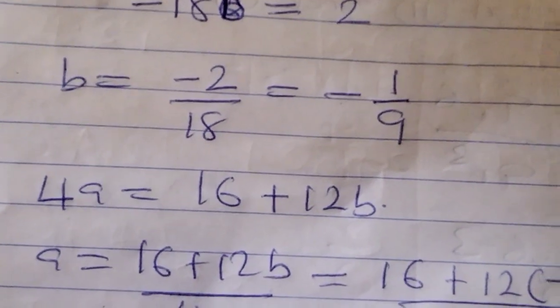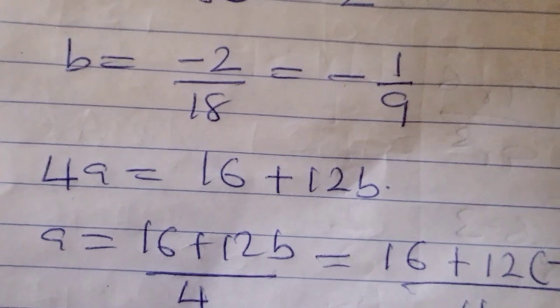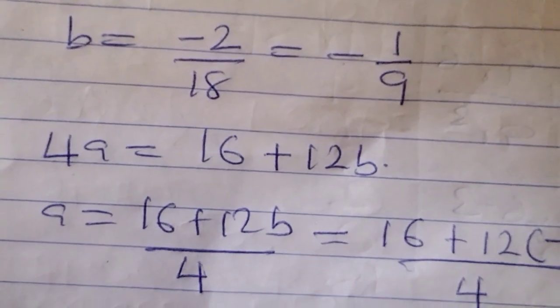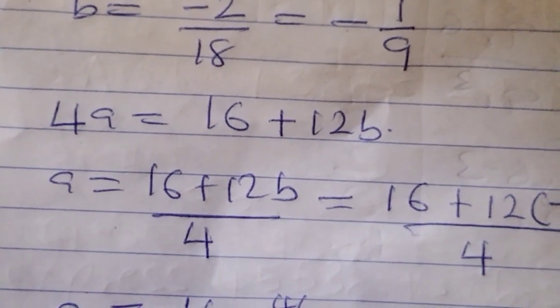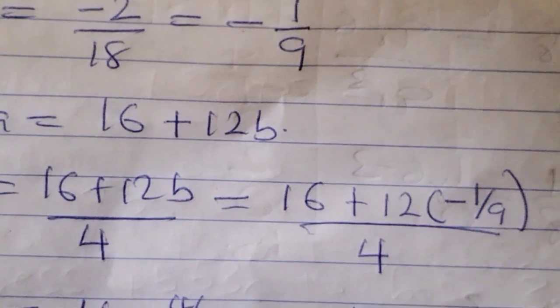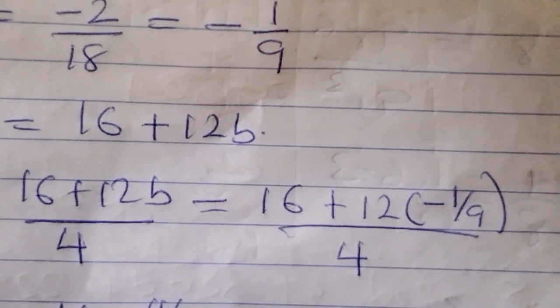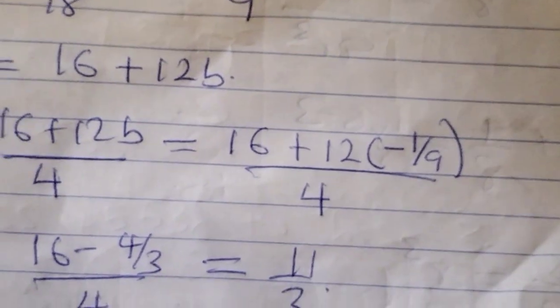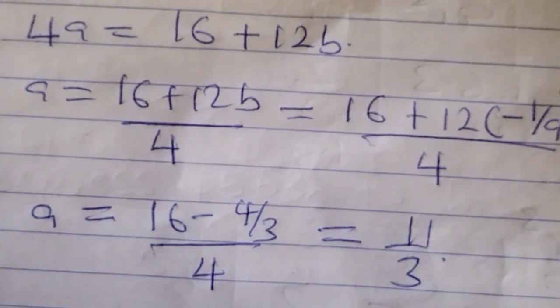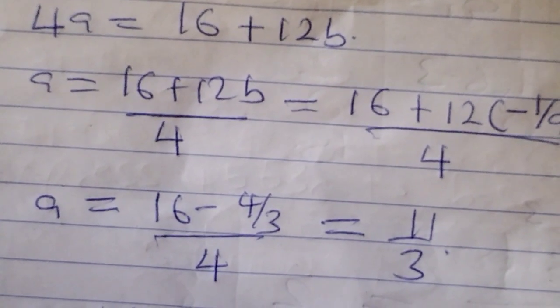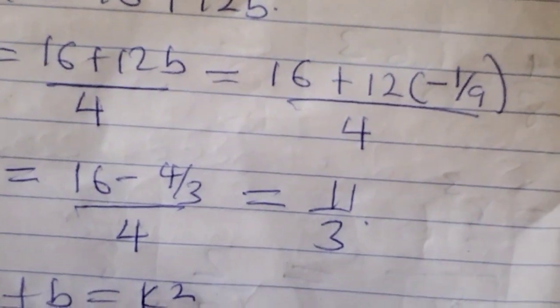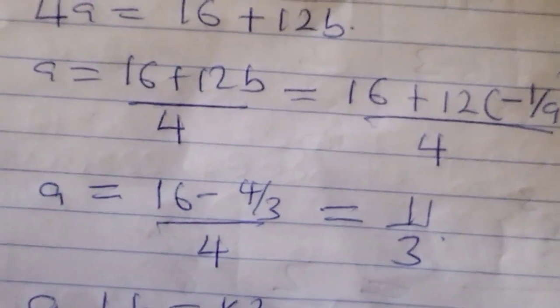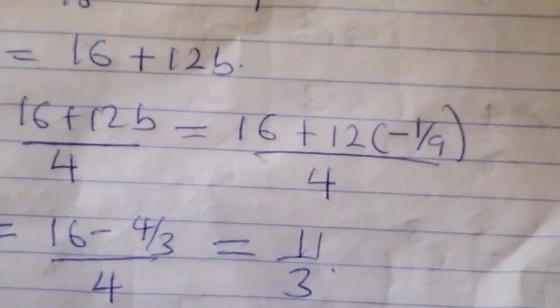Then from equation 1, we'll make a the subject. 4a equal to 16 plus 12b. A becomes 16 plus 12b over 4. That becomes 16 plus 12 times minus 1 over 9, all over 4. Solving this out, we'll have 16 minus 4 over 3, all over 4. And that will give us 11 over 3. So a is 11 over 3, while b is minus 1 over 9.